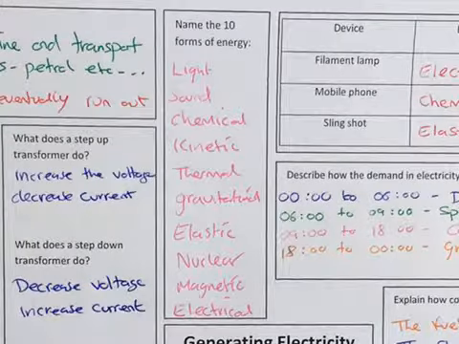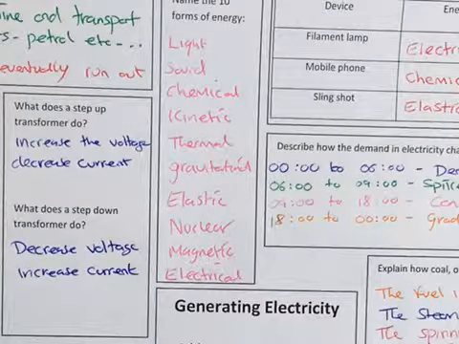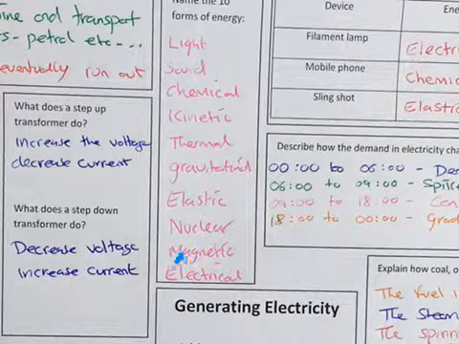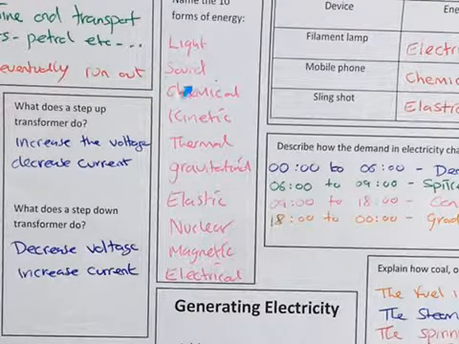Name the 10 forms of energy. So you might be familiar with 8, but we'll use 10 in GCSE. So light, sound, chemical, kinetic, thermal, gravitational, elastic, nuclear, magnetic, and electrical.